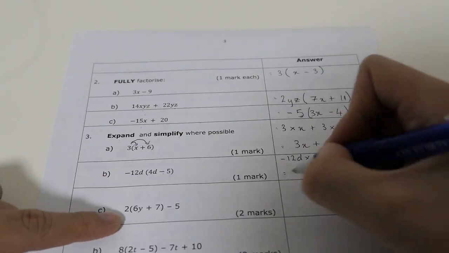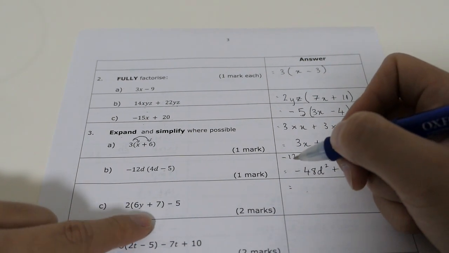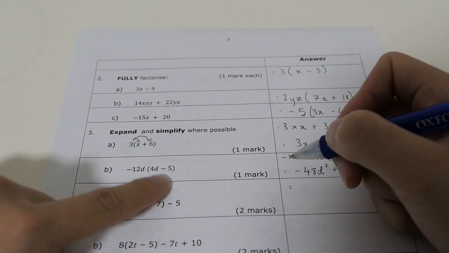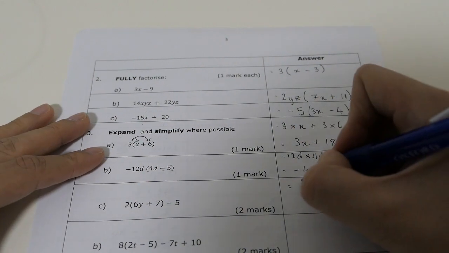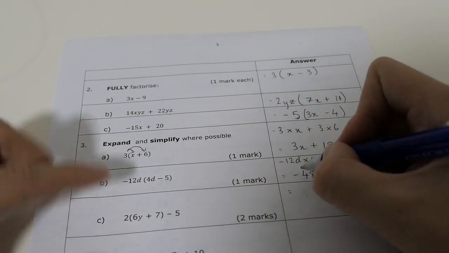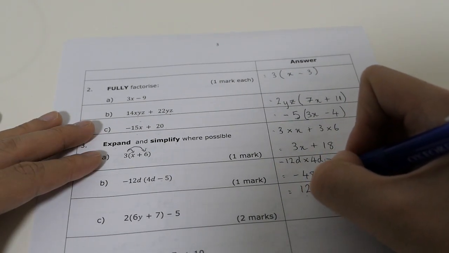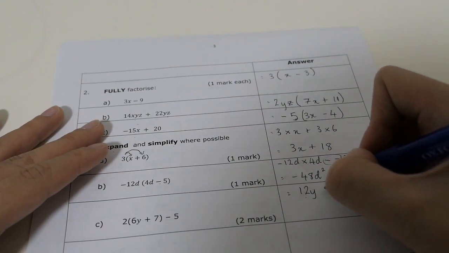Next, we're going to expand. We've got to be careful. This negative 5 is not part of this bracket, so the 2 doesn't get distributed to the 5. So I'm just going to skip the working out. 2 times 6y. 2 times 7.